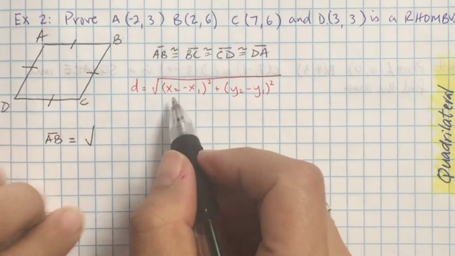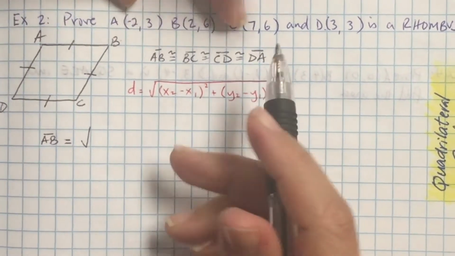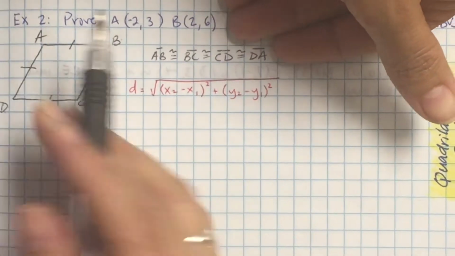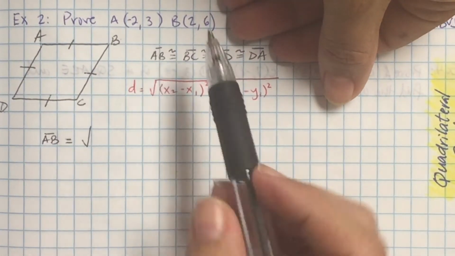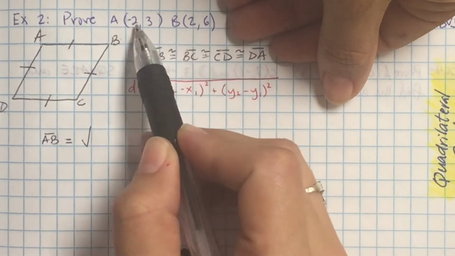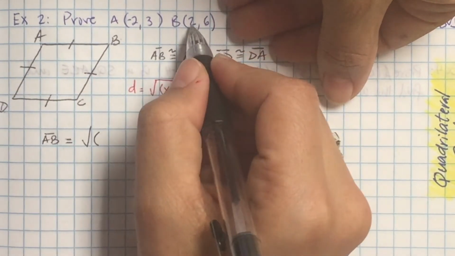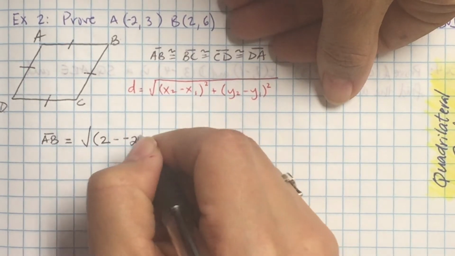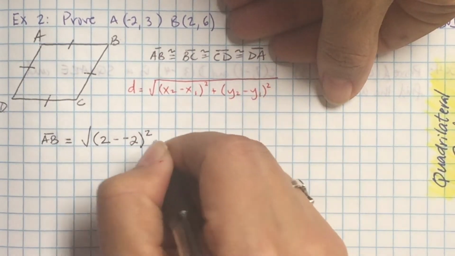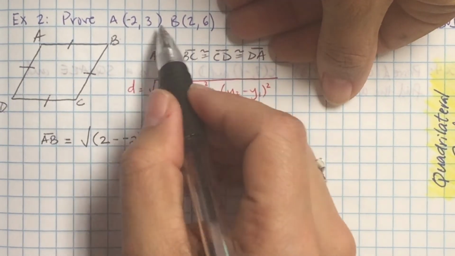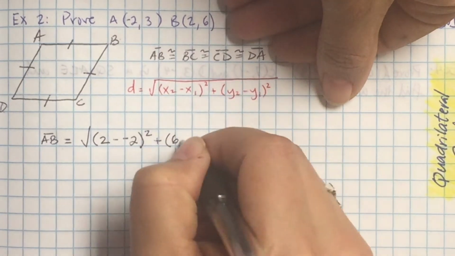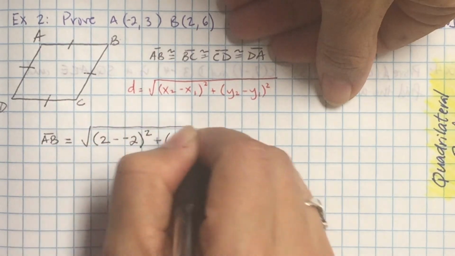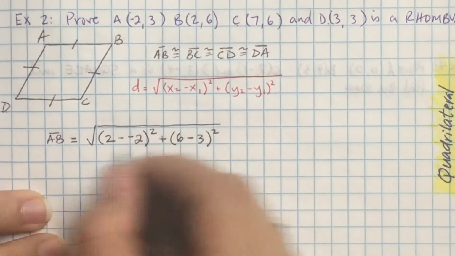So AB is the square root of, open parentheses, and I'm going to block the other two so you don't get confused. x2 minus x1. So the second x is going to be 2 minus x1, which is -2, close parentheses, squared, plus, open parentheses, y2, so the second one is 6, minus y1, which is 3, close parentheses, squared. Now I'm going to write all of them down, then put them in the calculator.